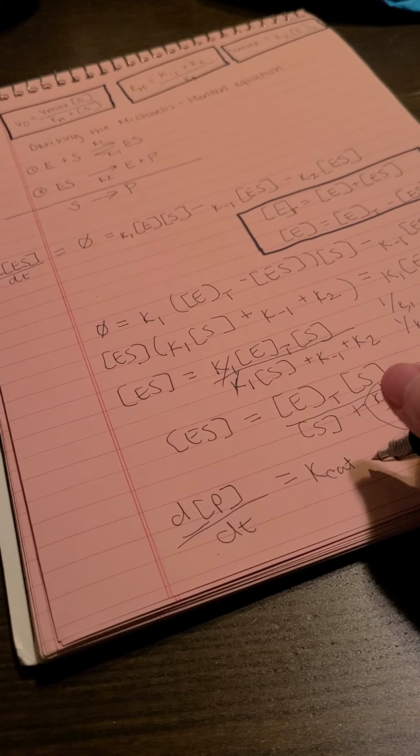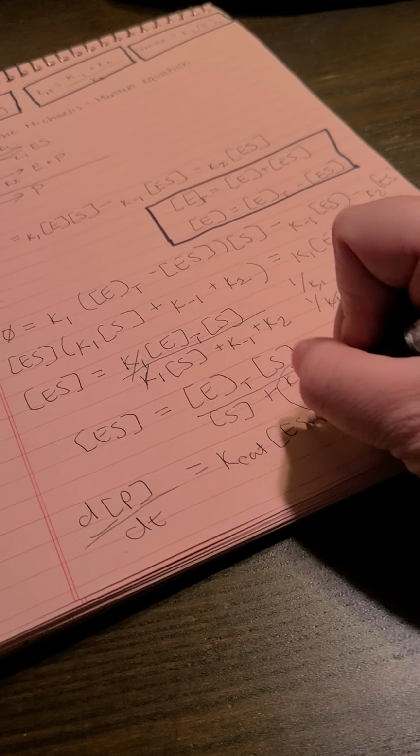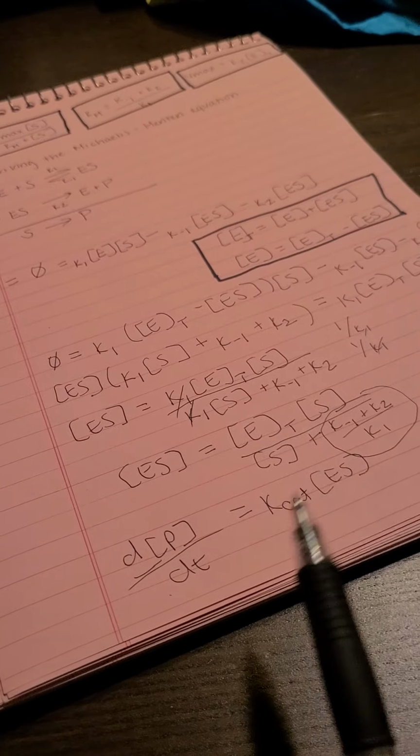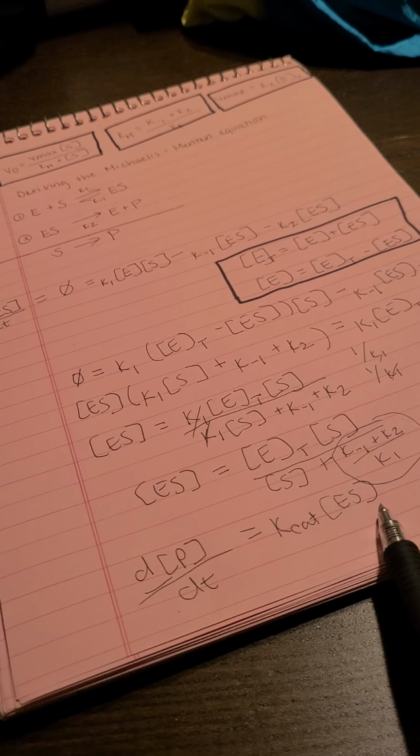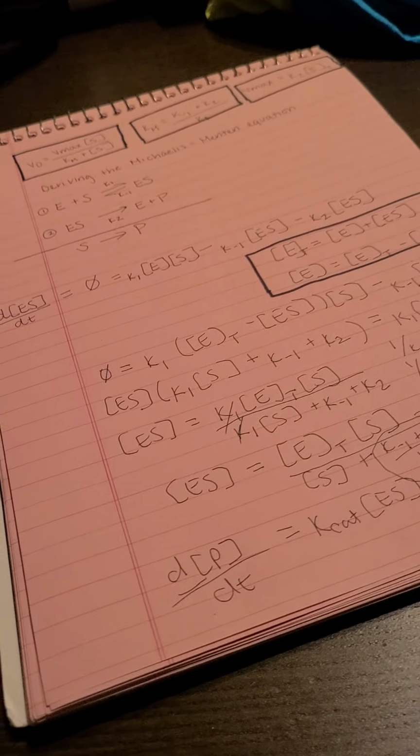So Kcat times ES. And now that's where we're able to plug in what we found previously for ES.